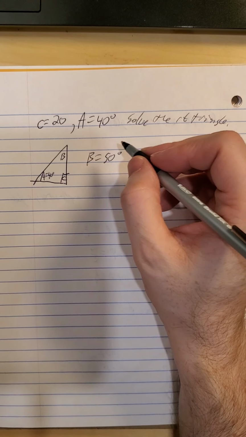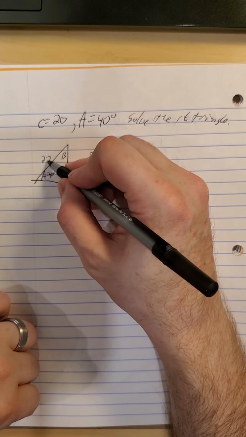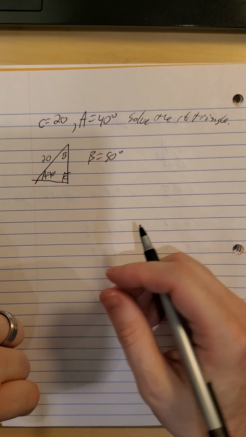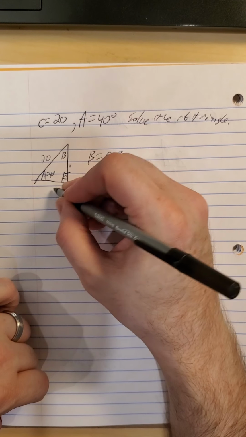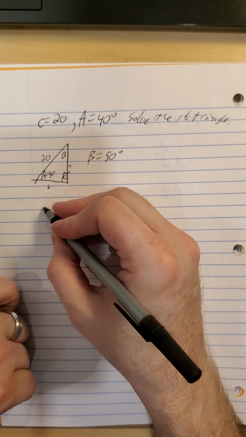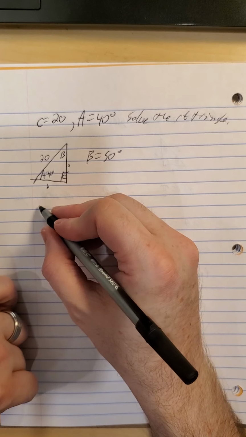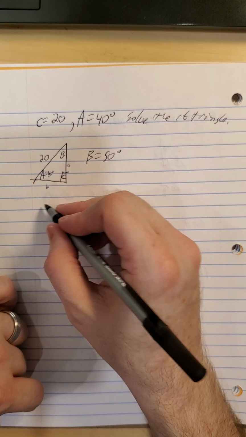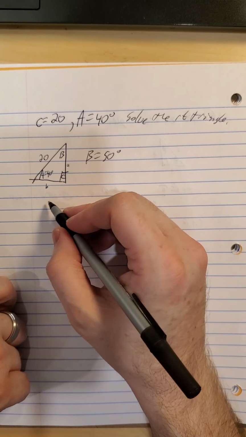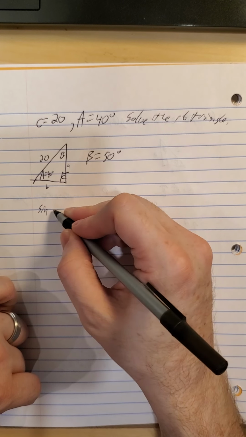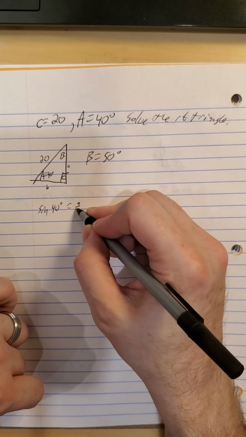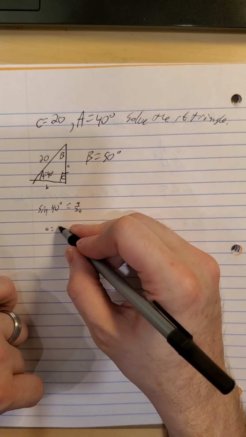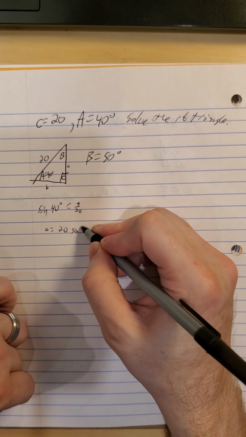They also tell us that side c is worth 20. Well, that's enough to find the rest of this. So here's side a, here's side b. I can say, for example, that if I'm looking for a, the sine of 40 degrees is worth a over 20. So a is 20 sine of 40 degrees.